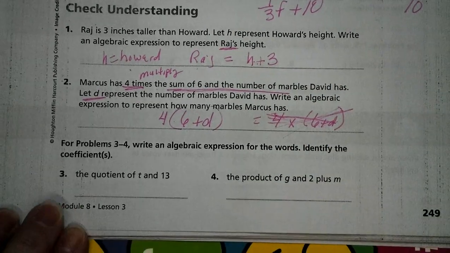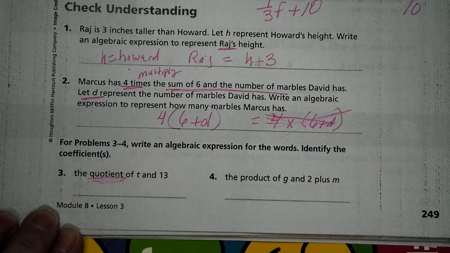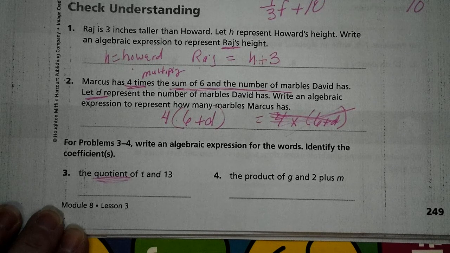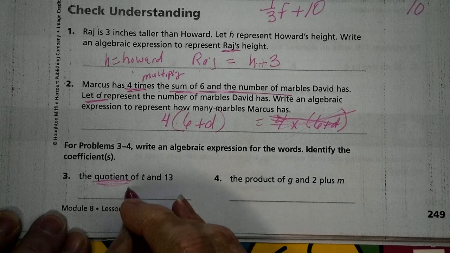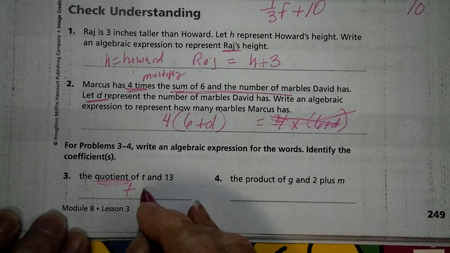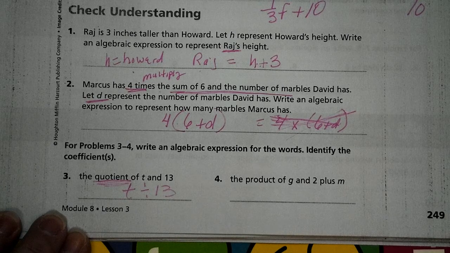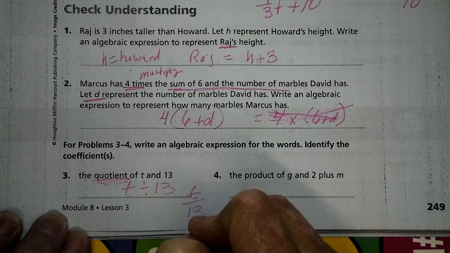All right. What about number 3? What does quotient mean? The answer to a division problem. Yep. So we don't know what T is, so how would we set that up? T divided by 3. Yep. So you could write it this way, or you could have written it as a fraction.